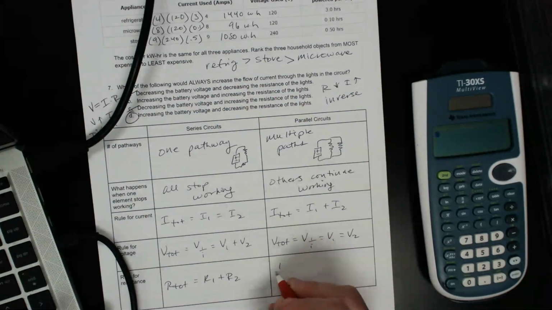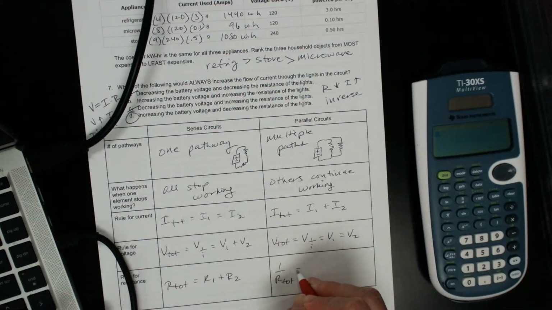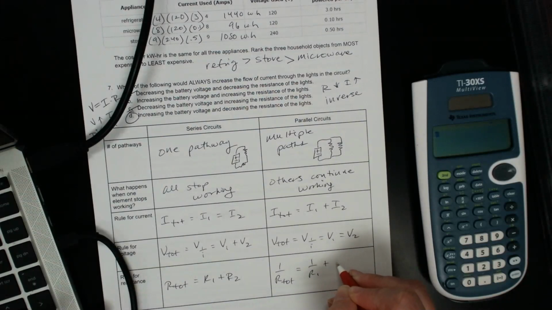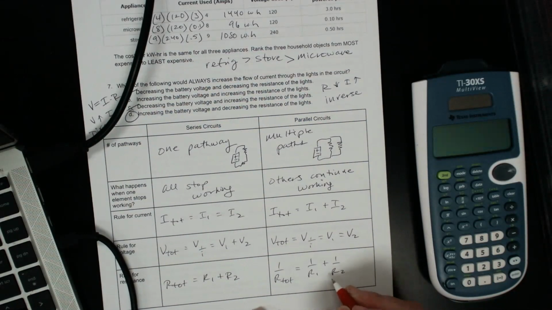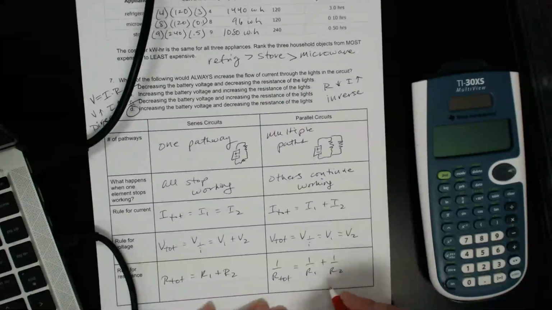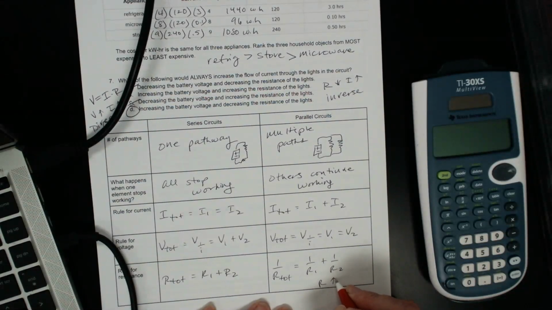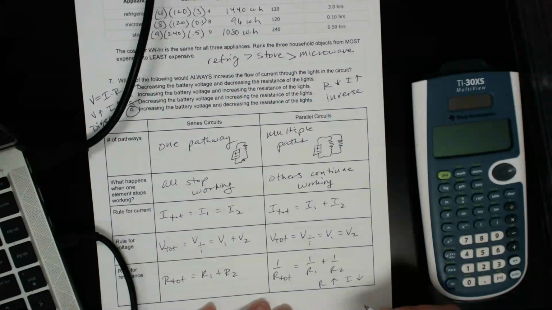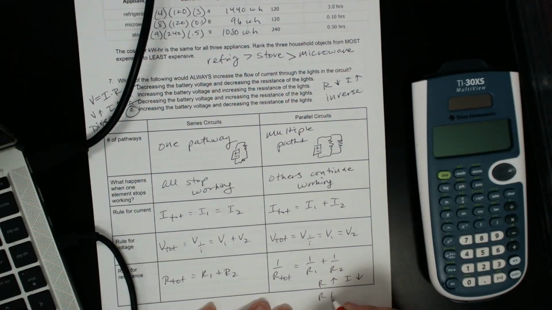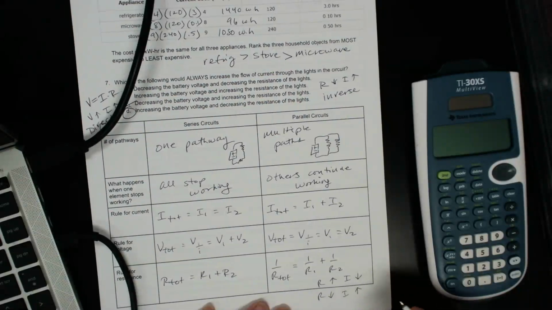And then resistance is where we've got our 1 over equation. And so this is because we're still following Ohm's law. So as resistance goes up, our current goes down. As resistance goes down, our current goes up. Okay.